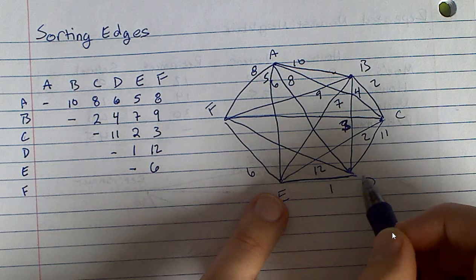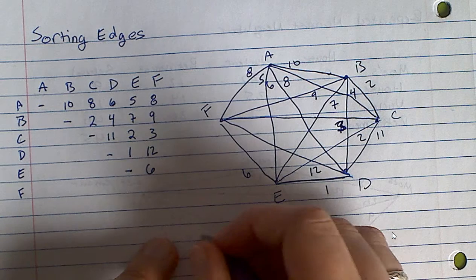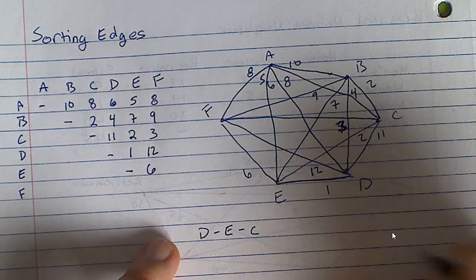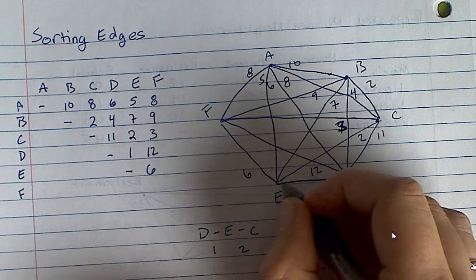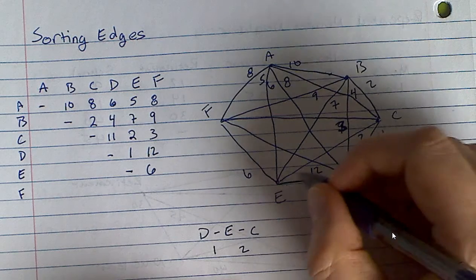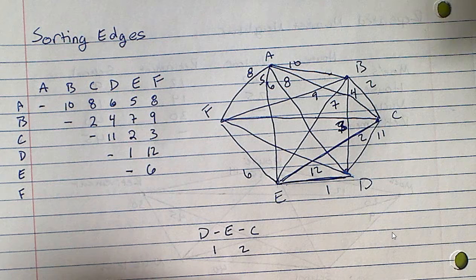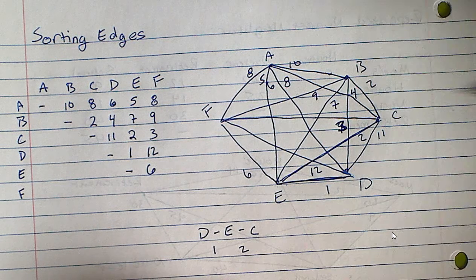So if we were to say D to E and then E to C, so let's start making this up. So this would be 1 and then 2. So let's start building this path. So that would be 1 and then this would be 2. And then now we could use CB, which would be another 2.